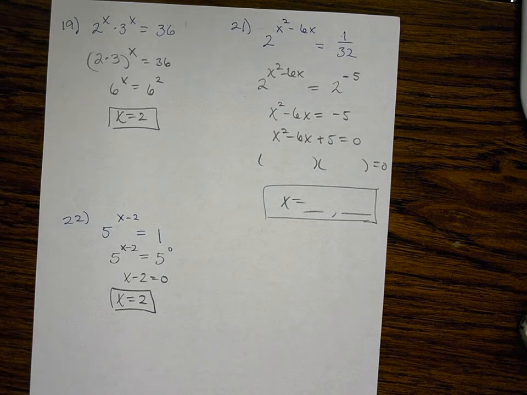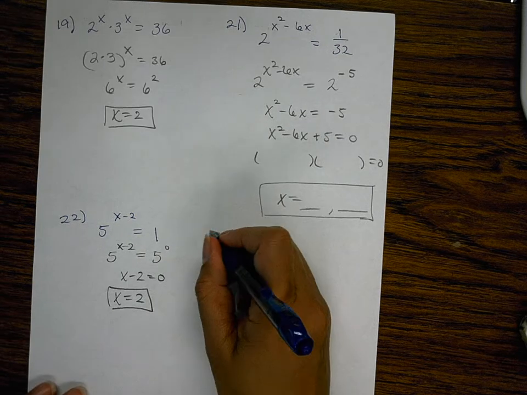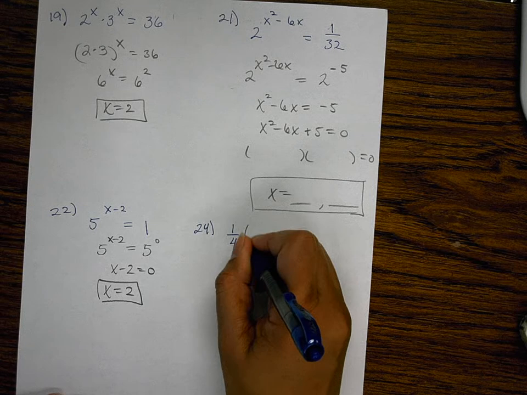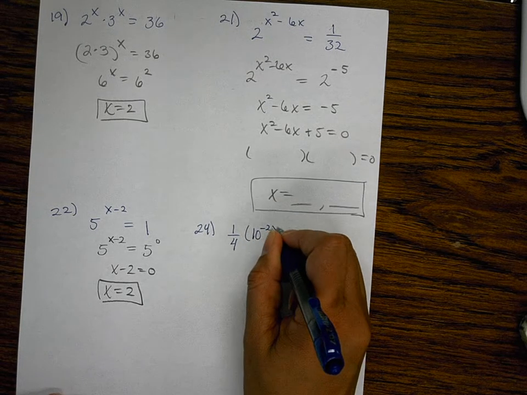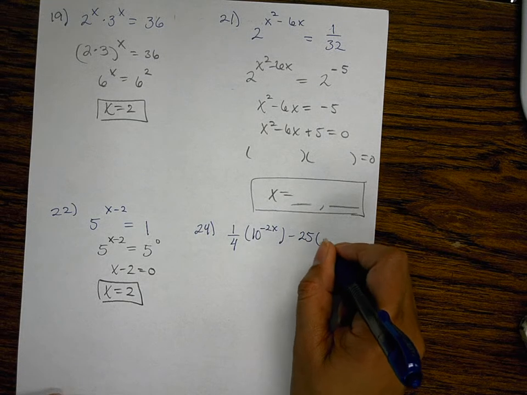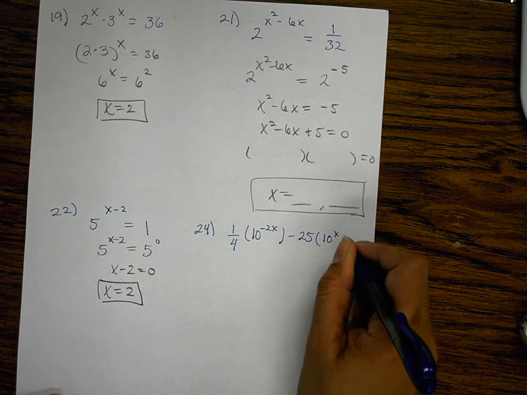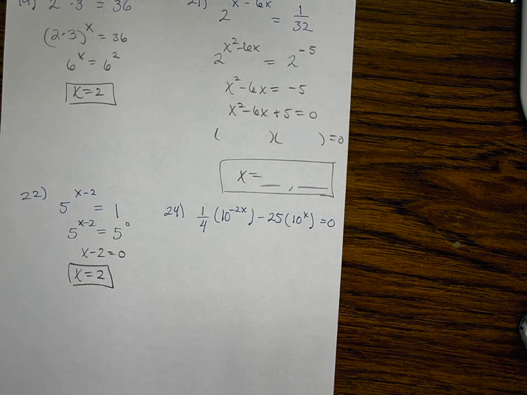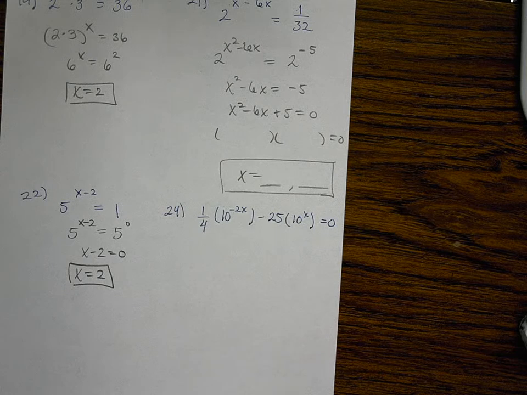Okay, and lastly I'm going to do 24. And off the worksheet it reads 1/4 times 10 to the negative 2x minus 25 times 10 to the x equals 0. Now there's more than one way to approach this. I'm going to show you one way. If you'd like to see another, you can email me and let me know.